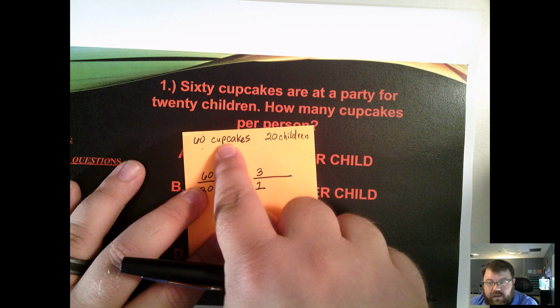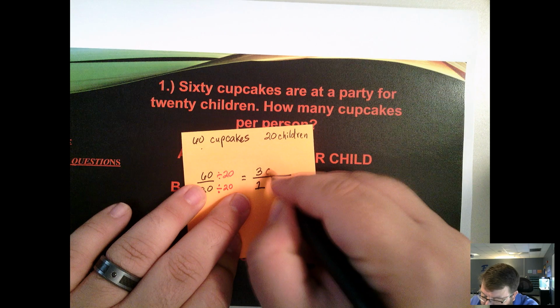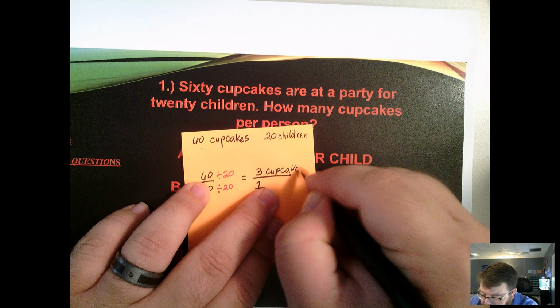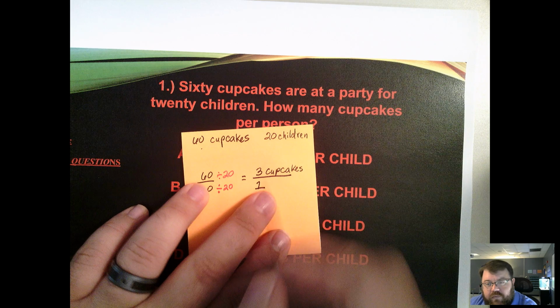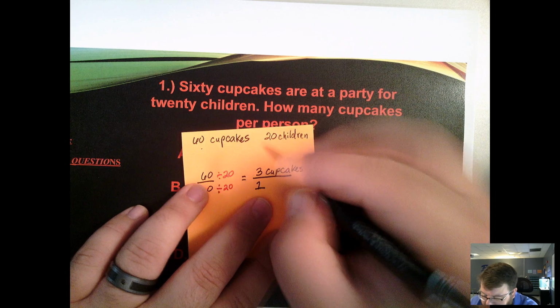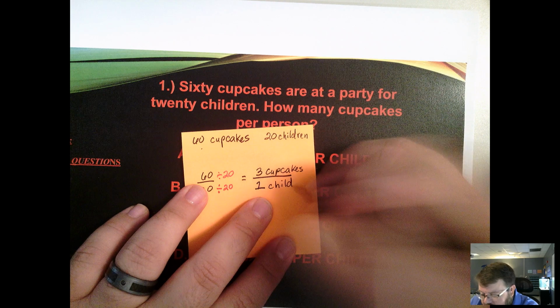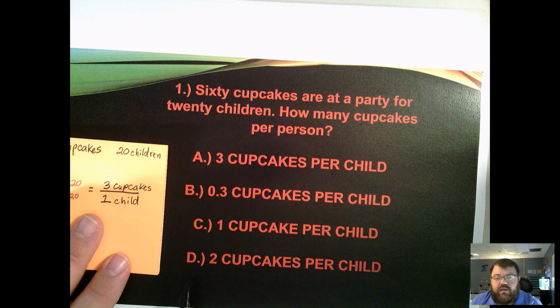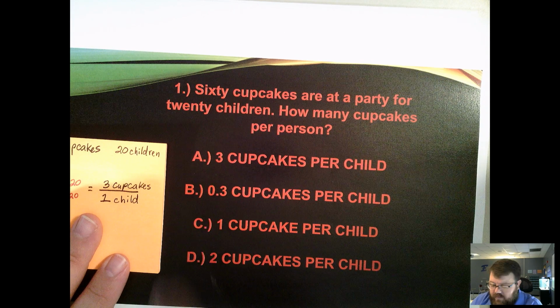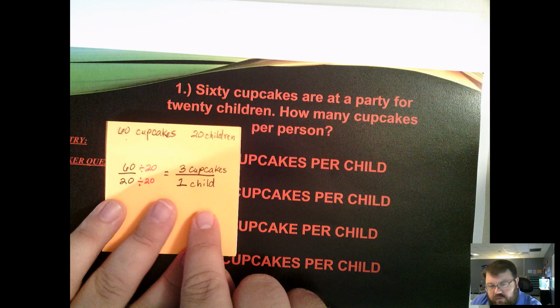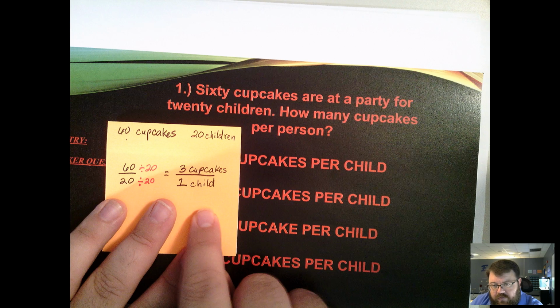The 60 was cupcakes, so it's 3 cupcakes for 1 child or person. Now, which one does that make the answer? A. Okay? Think about the strategies that I'm doing if you miss this one.